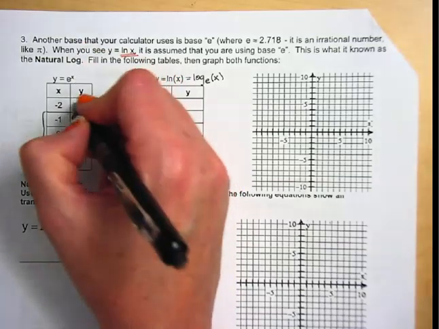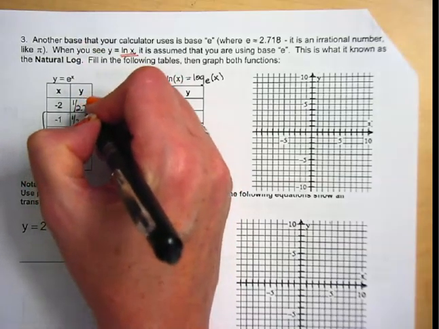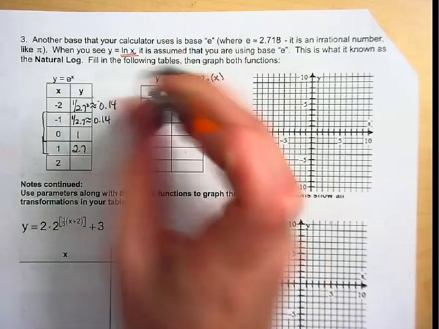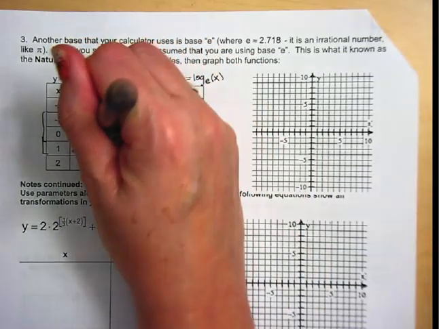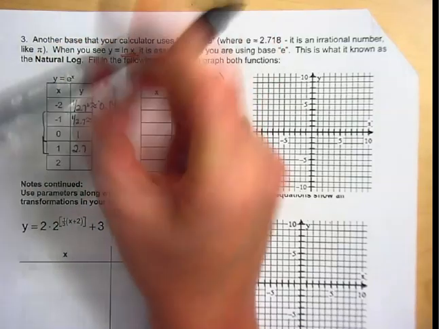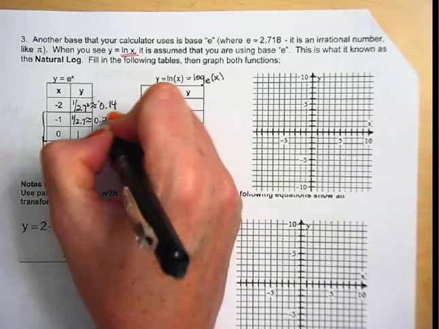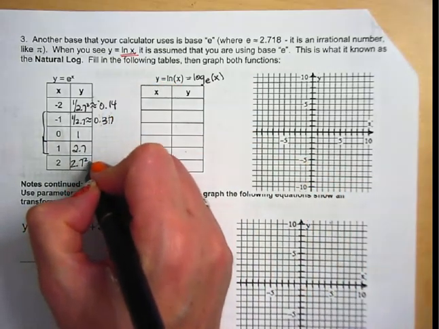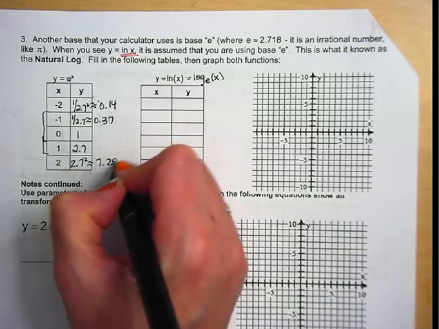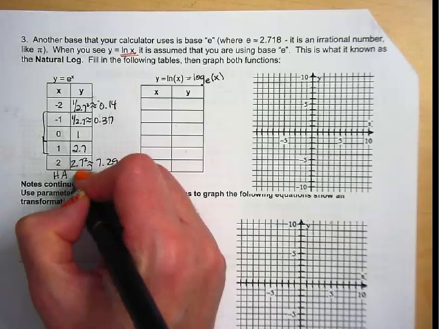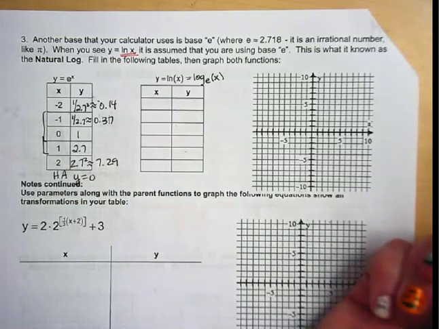When I plug -2 in, it gives me 1 over 2.7 squared, which is approximately 0.14. The problem is I'm rushing, and then I'm making mistakes. And then down here we have 2.7 squared, which is approximately 7.29. And don't forget there's a horizontal asymptote at y equals 0.